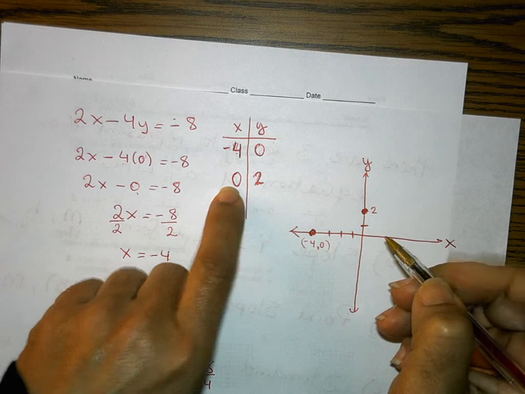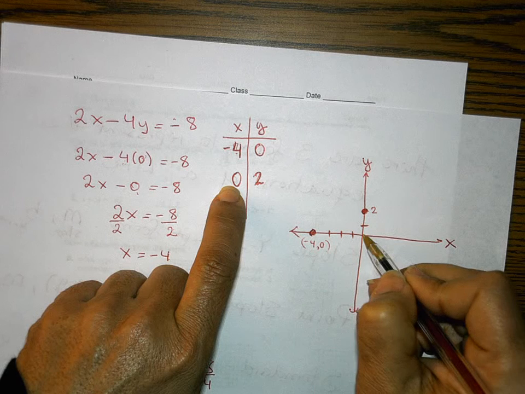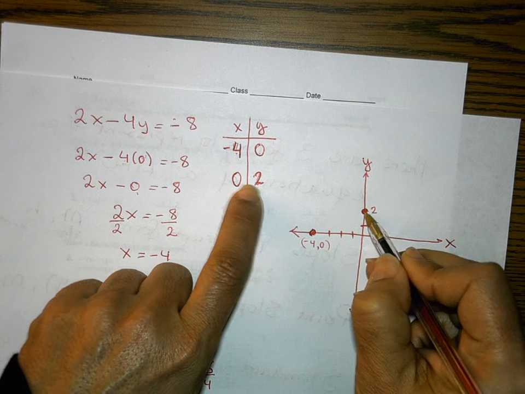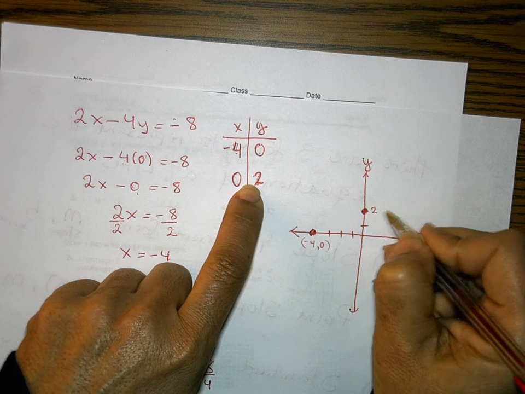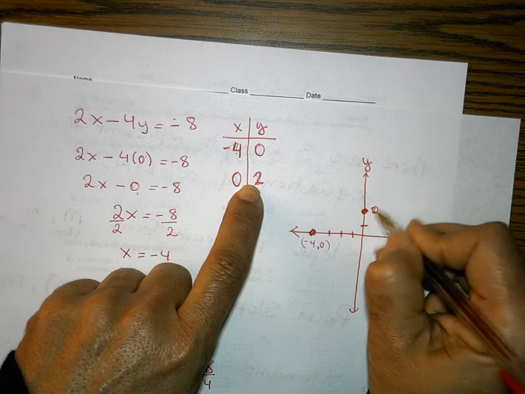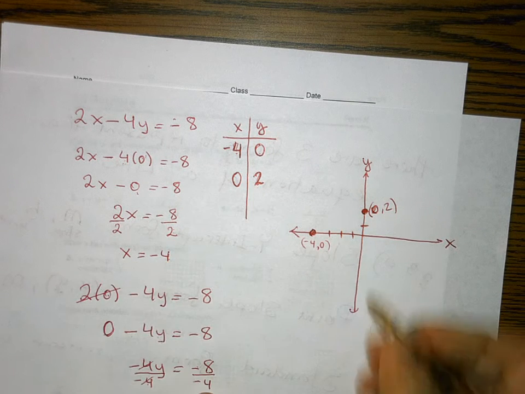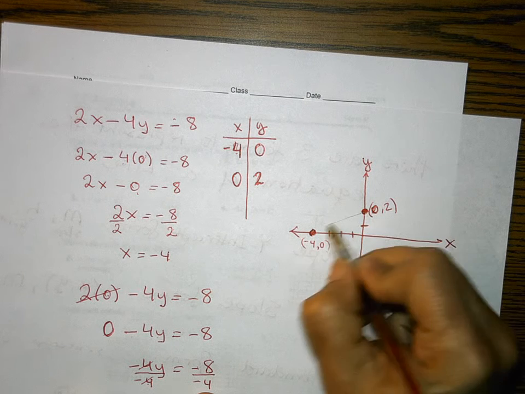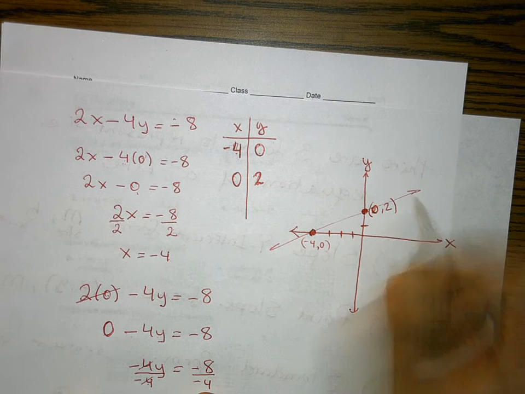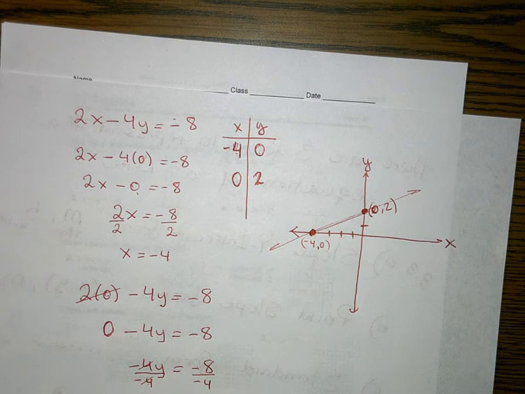So I know my x-coordinate is 0, because right here I'm at 0, comma, positive 2. So this is the coordinate pair 0, comma 2. Okay? And now I can connect these two coordinates and draw my line. Okay, so there is my line, if I was asked to graph it.